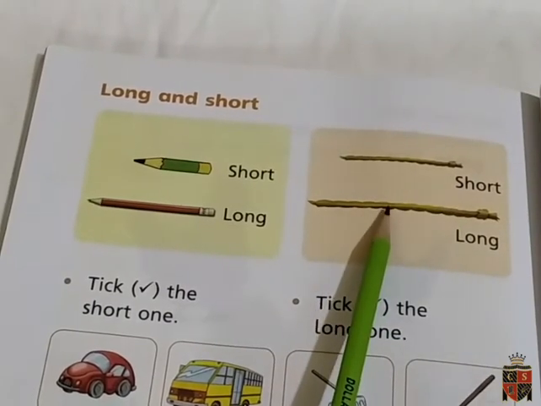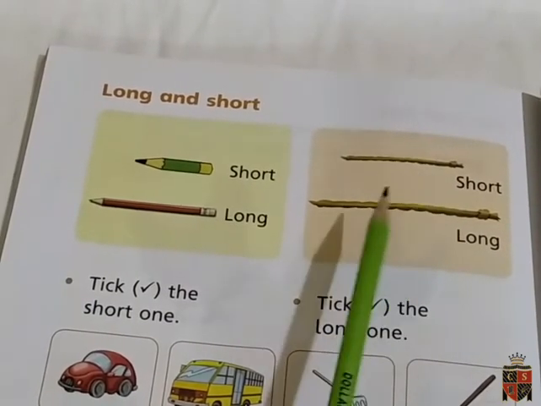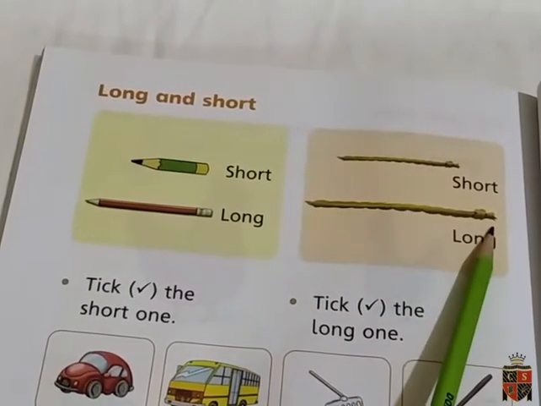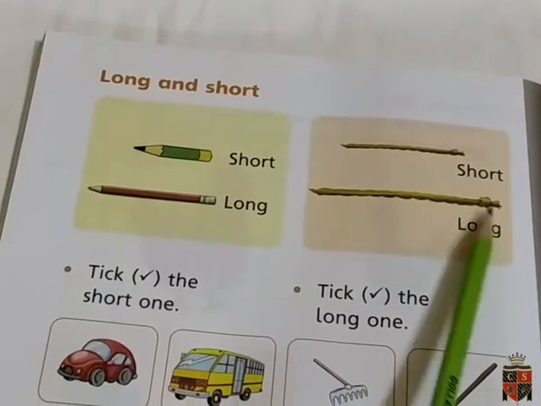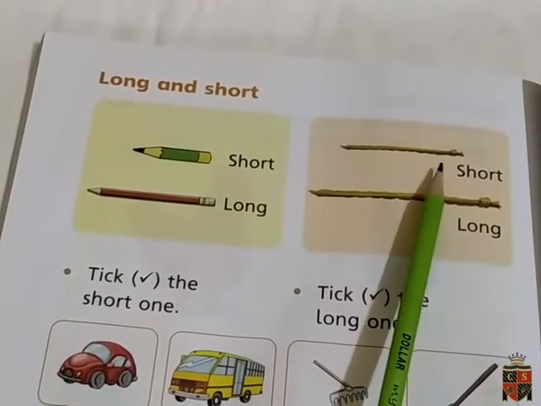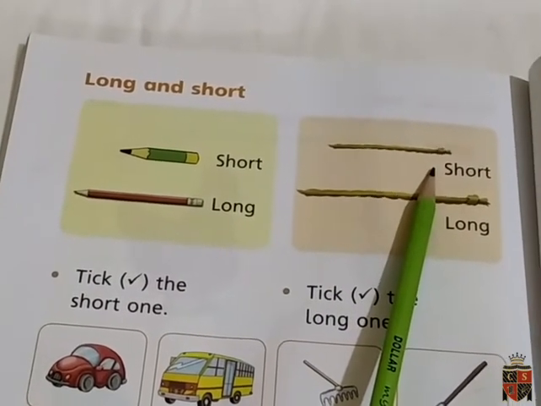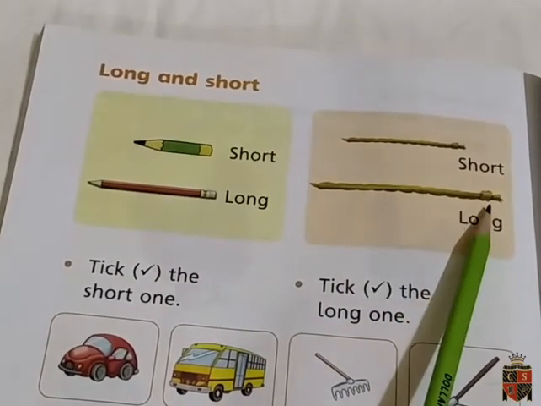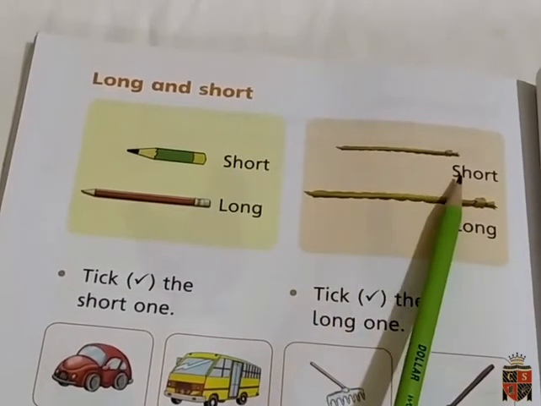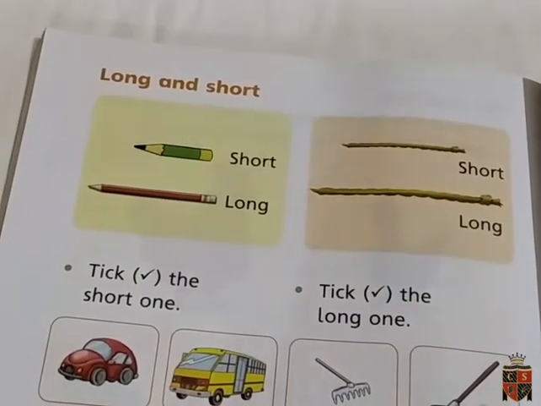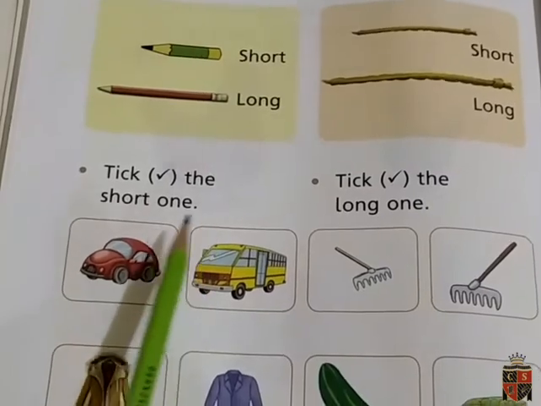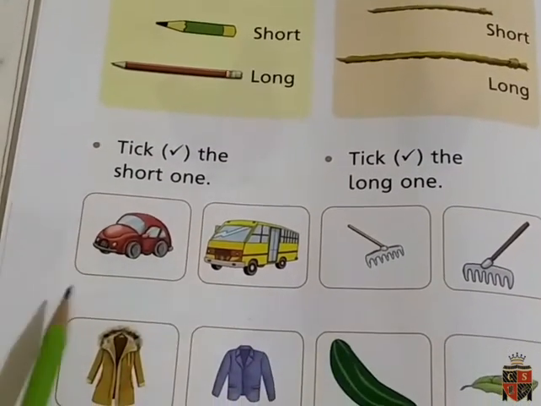If we compare both ropes, we know that this rope looks long and this rope looks short. So it's a long rope and it's a short rope. Okay, now we will take the short one from this picture.